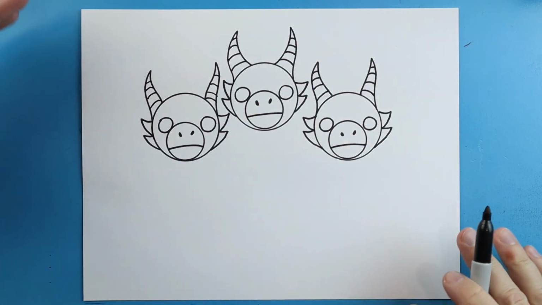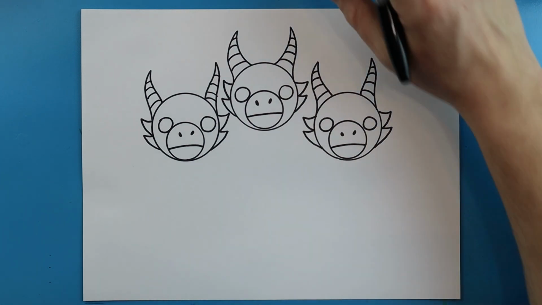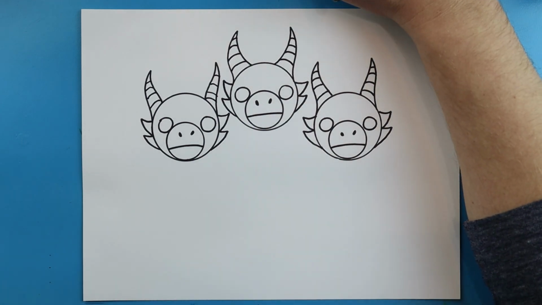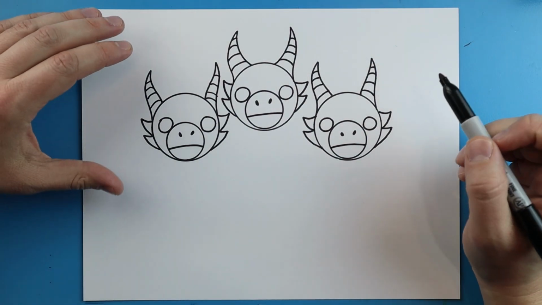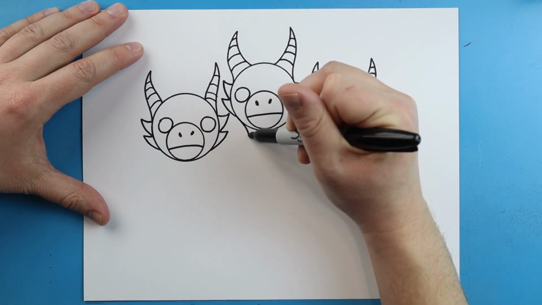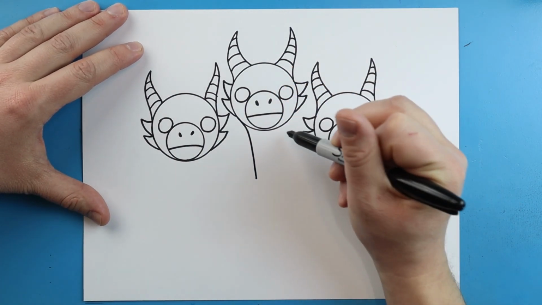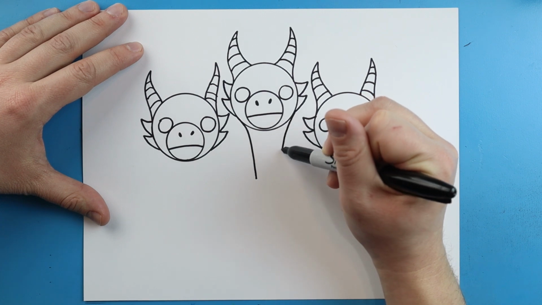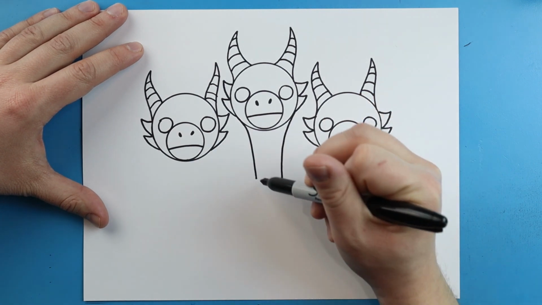Now, most of the Roblox Piggy characters don't have necks, but we're going to have to add a neck onto ours just because we need to make the long neck of Ghidorah. So I'm going to start here, and I'm just going to draw a line that's going to come down. And we'll do the same thing. I'm just going to draw a line that's going to come down.